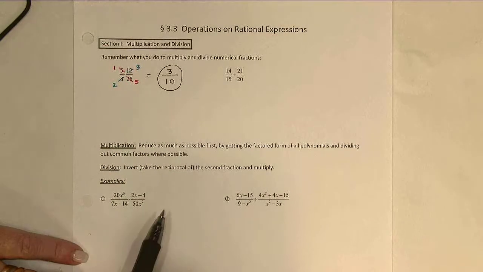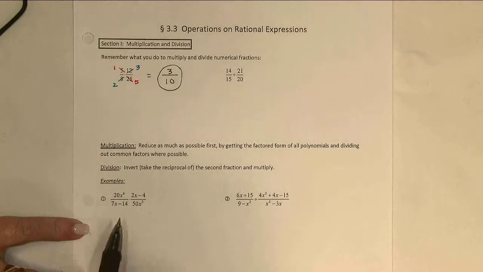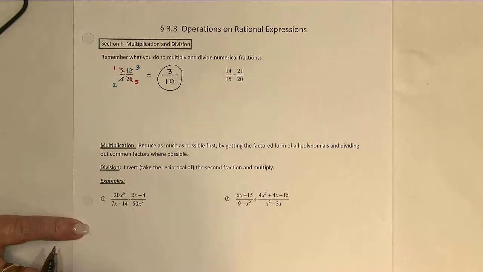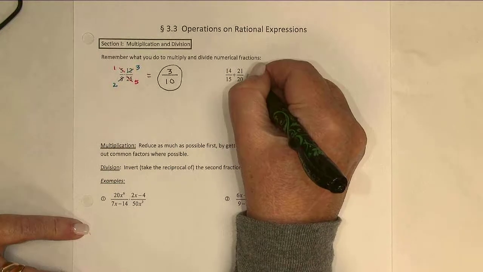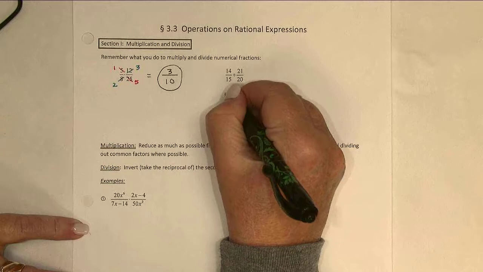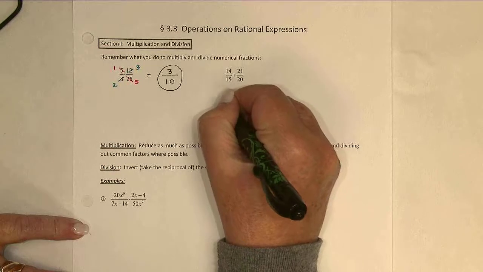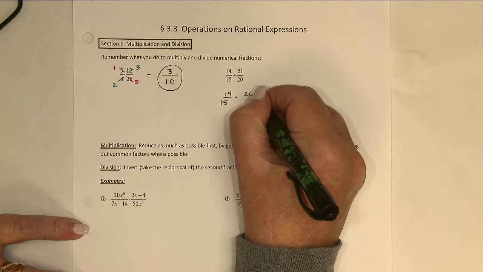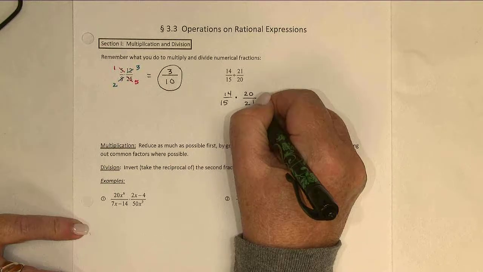Division is really just one step away from being multiplication, right? To divide, you invert and multiply, or multiply by the reciprocal. In this particular case, you would have taken that 14/15 and then changed to multiply by, and here's the reciprocal, 20 over 21.